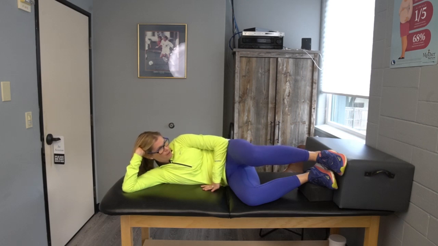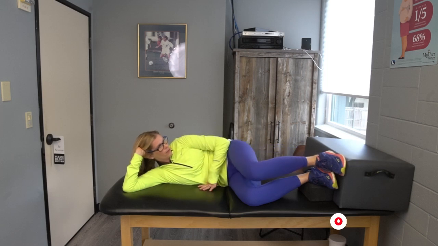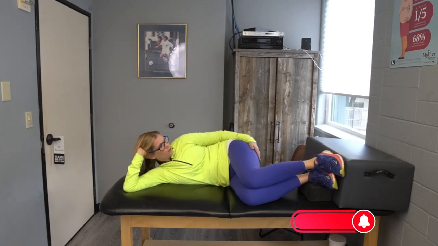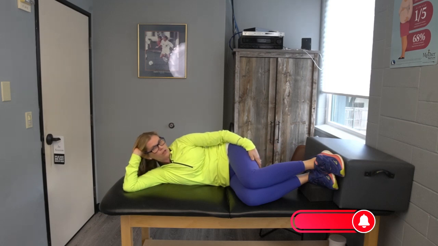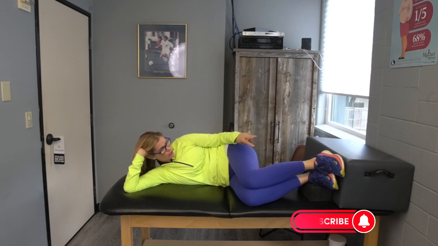When you feel that burn, it may be 5 seconds, 10 seconds. Eventually you'll start noticing that things will start firing and it'll be a little bit easier. Again, those exercises are really good to do. If you're going to hold it about 10 seconds or so, I'd say do 10 of them. And these are going to be good to do a couple times a day to really get things firing. So that is the third exercise.